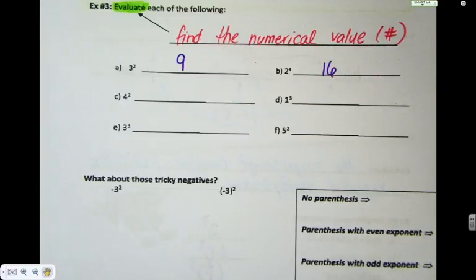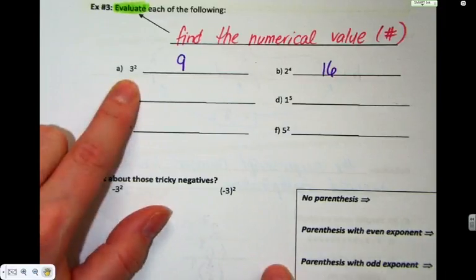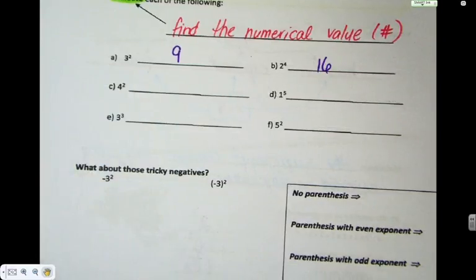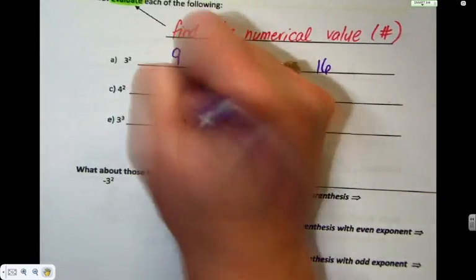Wouldn't A be 6? So what this means is 3 times 3, right? Not 3 times 2, 3 times 3. What does C mean? 4 times 4. What's 4 times 4? 16.